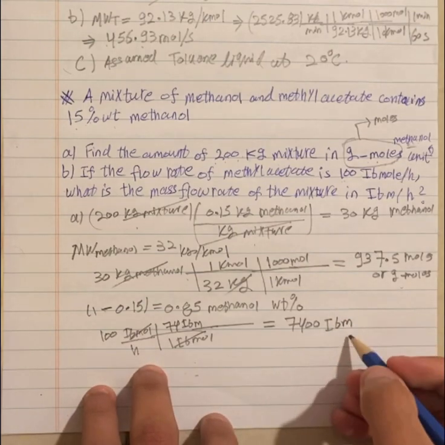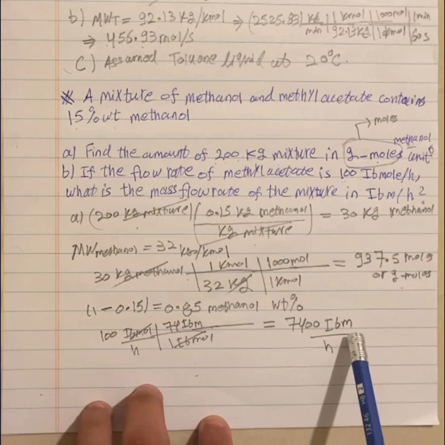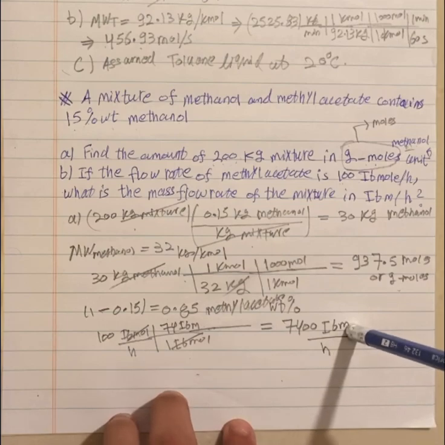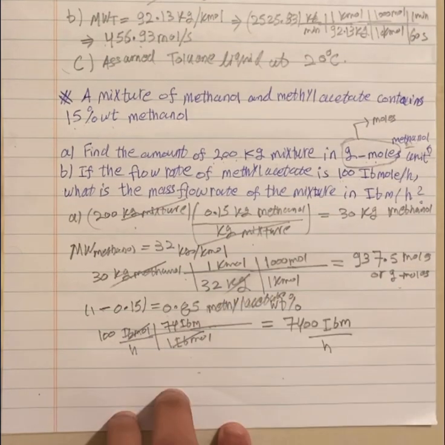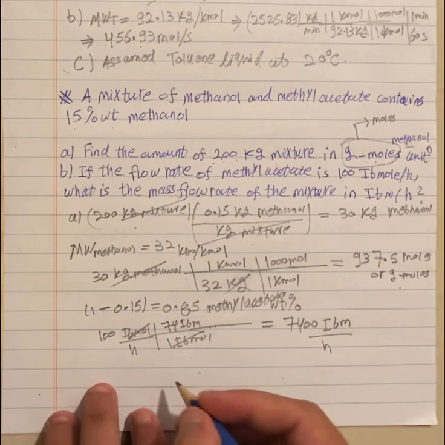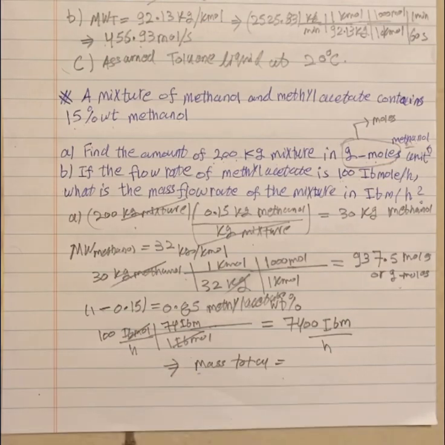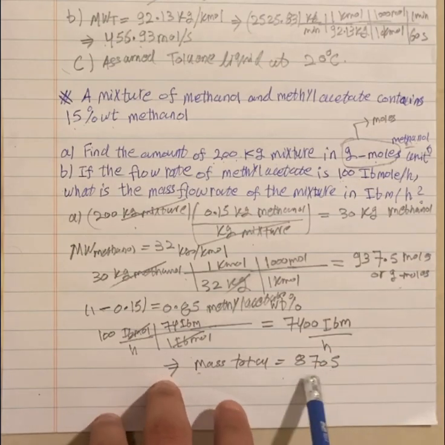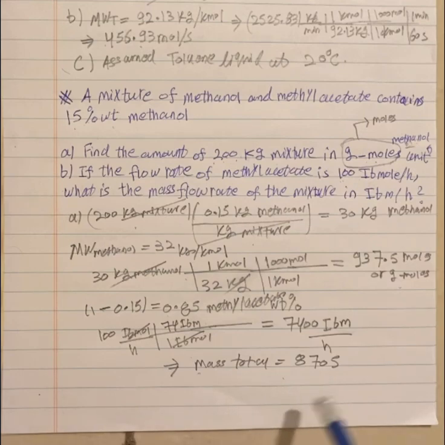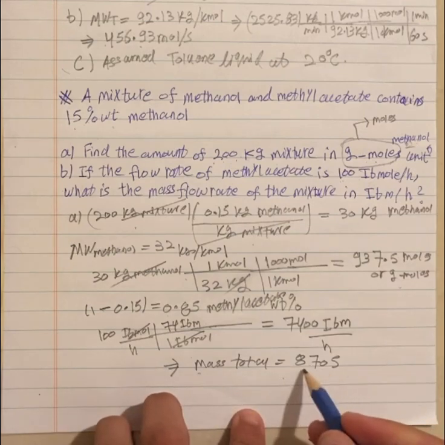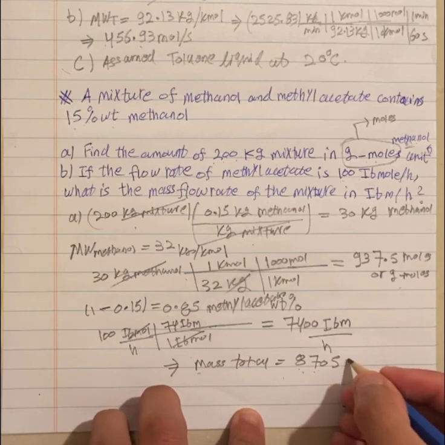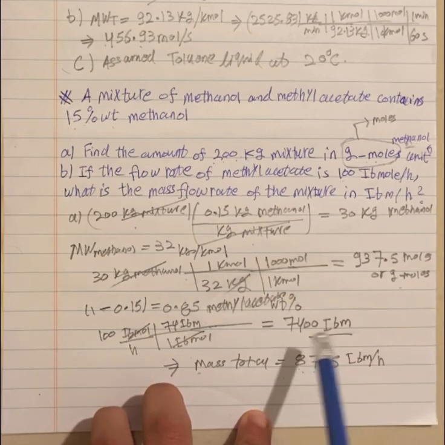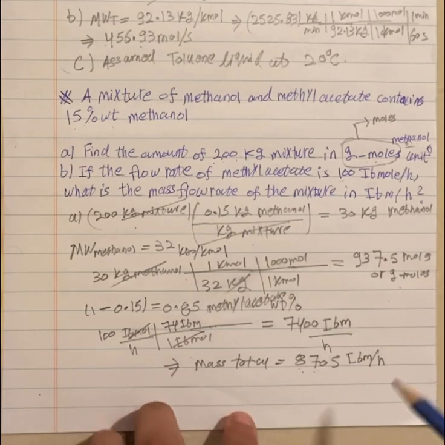Once you have the pound mass per hour of methyl acetate, the mass flow rate of methyl acetate, you divide it by the mass fraction of methyl acetate to find the total mass. If you do that, the answer will be 8705. There is a slight difference. Maybe you see 8710, 8715, 8705. The most important thing is that it is 87. Then it will be pound mass per hour, and it has to be greater than the component inside it. This will be the final answer.